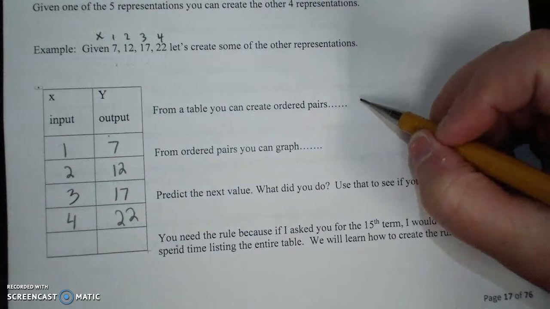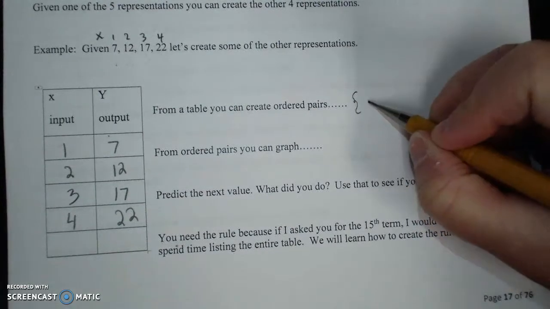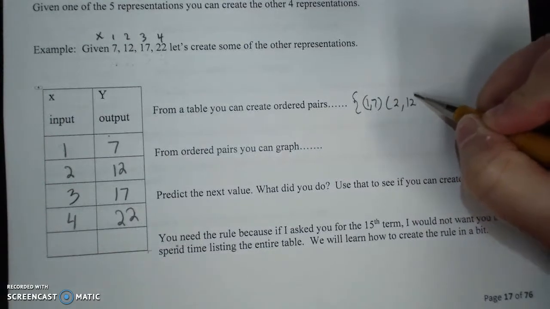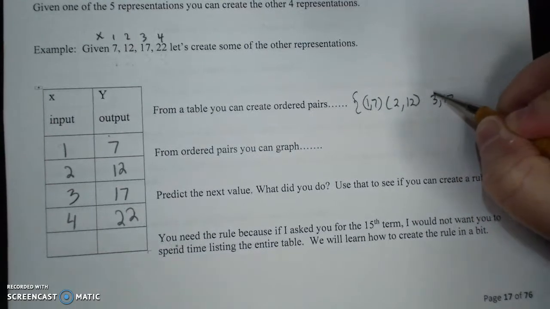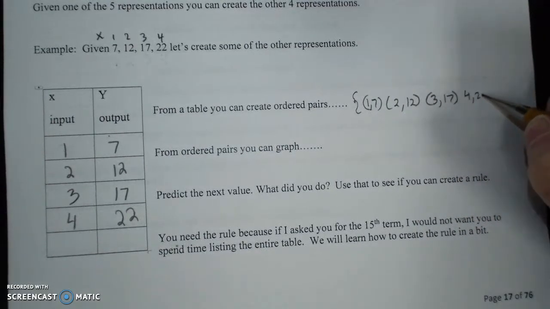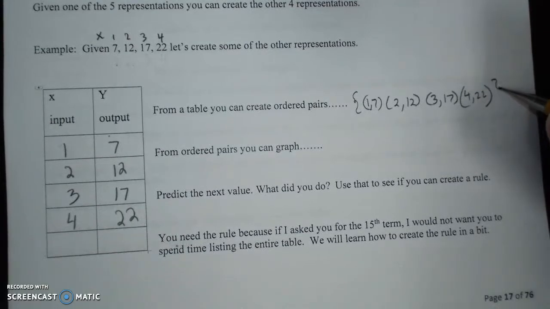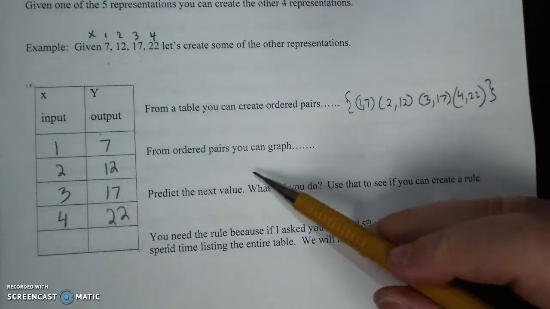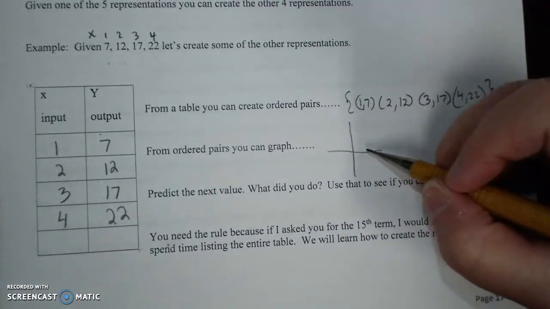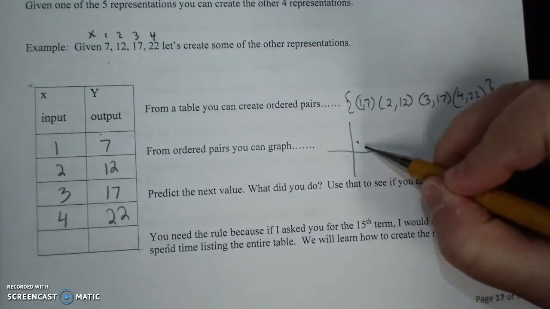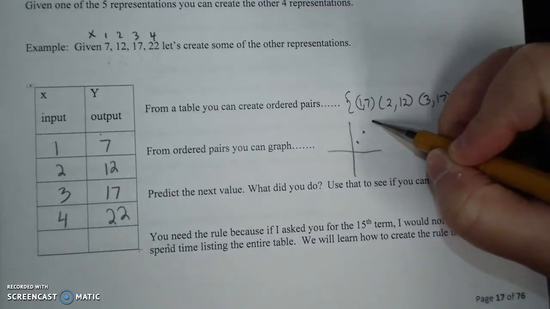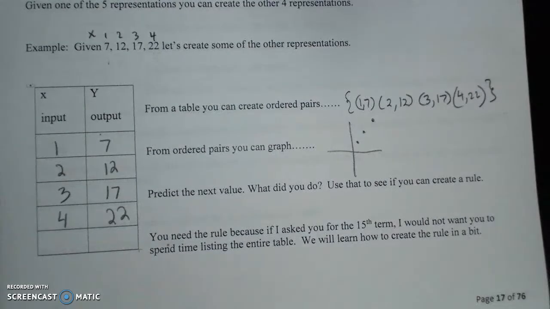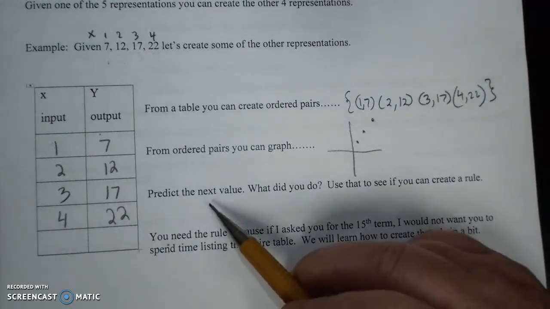You can create ordered pairs. So this could be (1, 7), (2, 12), (3, 17), and (4, 22). From ordered pairs, you can graph. So if I have a graph, I could come over 1 and go up to 7, 2 and up to 12, and 3 is 17. And you notice that on arithmetic sequences, they're going to create a line. And you can predict the next value.